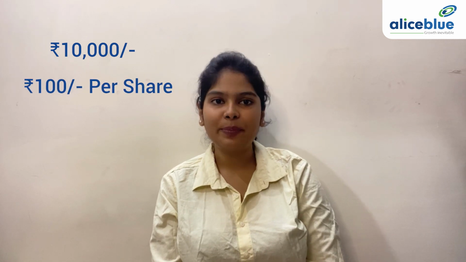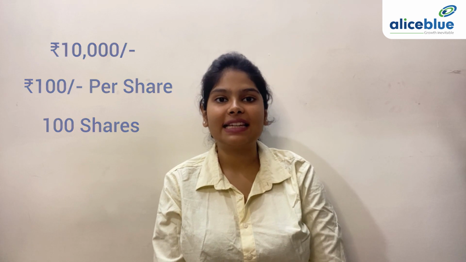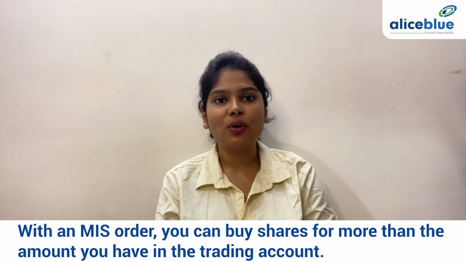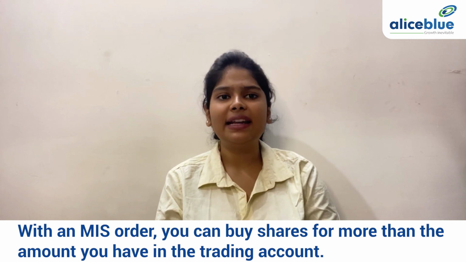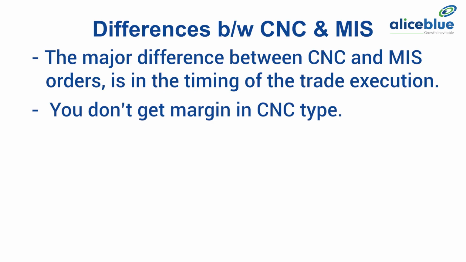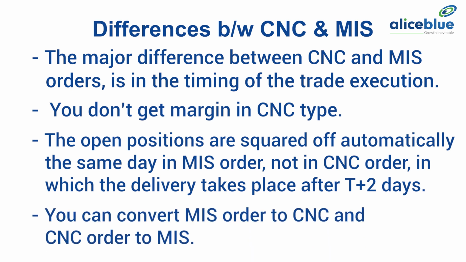Another major difference is that you don't get margin in CNC type. For example, if you have Rs 10,000 in your trading account and the share price is Rs 100 per share, you can only buy 100 shares of the particular stock in the CNC type. However, with an MIS order, you can buy shares for more than the amount you have in the trading account, depending on the margin your brokerage provides. The open positions are squared off automatically the same day in MIS order, not in CNC order, in which the delivery takes place after T+2 days. You can convert MIS order to CNC and CNC order to MIS.